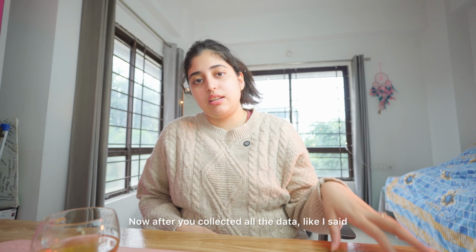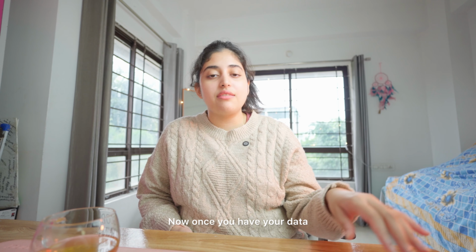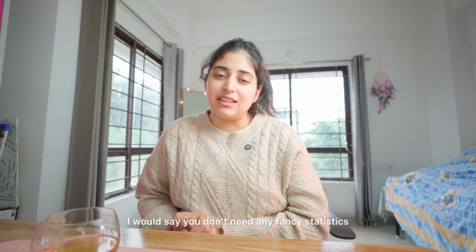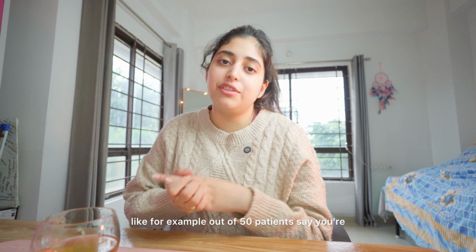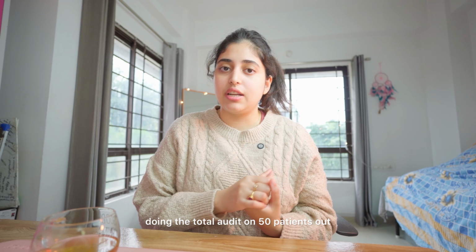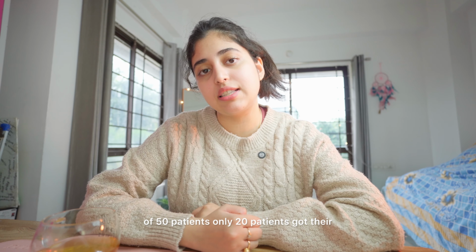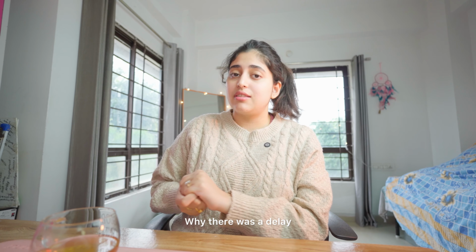Now after you have collected all the data, we come to data analysis. Once you have your data, it's time to analyze it. I would say you don't need any fancy statistics, just percentages and patterns. For example, say you're doing the audit on 50 patients. Out of 50 patients, only 20 got their CT done within 30 minutes. So compliance equals 40%. Then look for the delays. Why was there a delay?